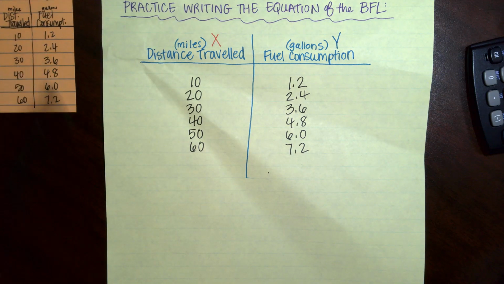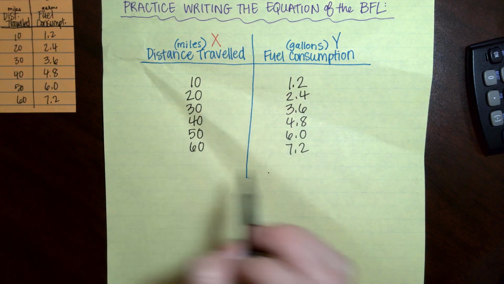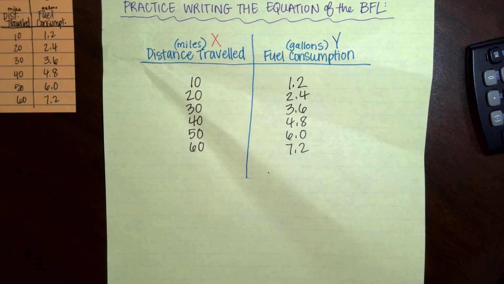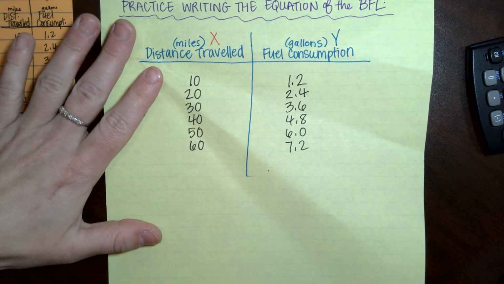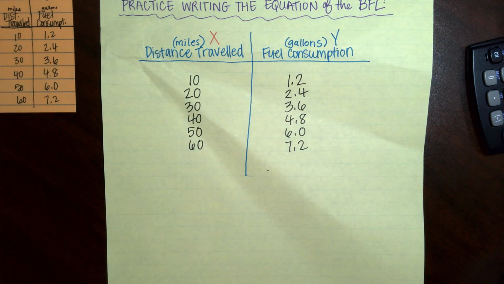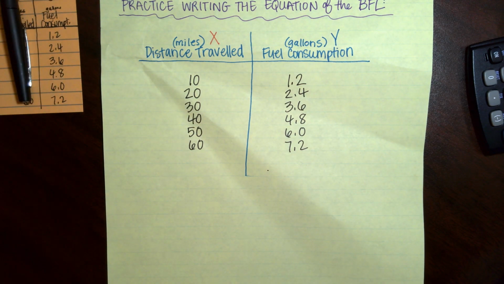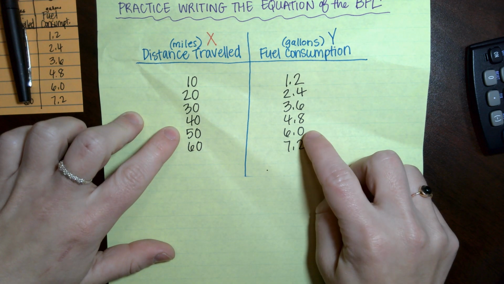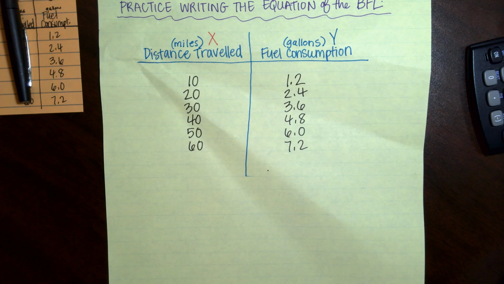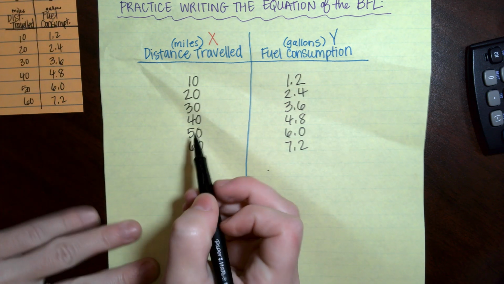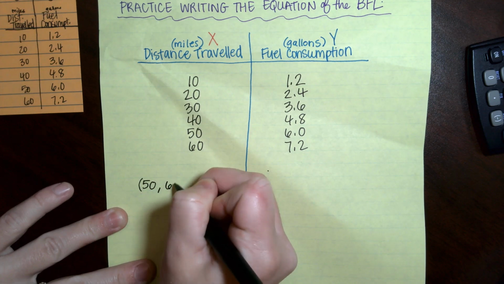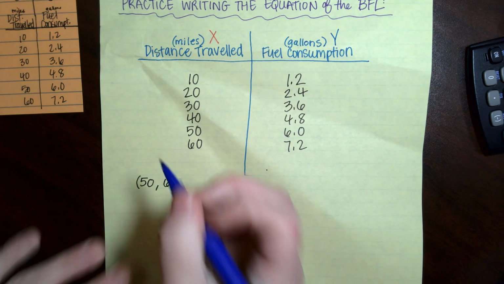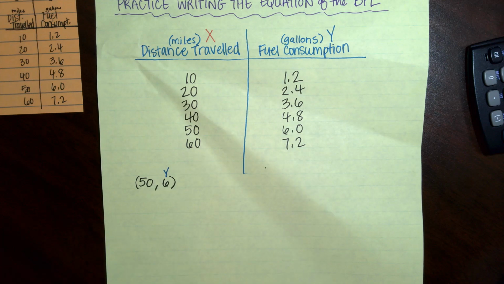For the purpose of this example, let's choose 2 of these points. Because remember, we can also write these as coordinates. We've got x's and y's. Do you guys have a preference for which 2 we use? Say 50 and 6, because this one just has 6.0. Good eye, that's a smart one to do. So I'm going to write that one out, 50 and 6, and I'll label my y and my x.